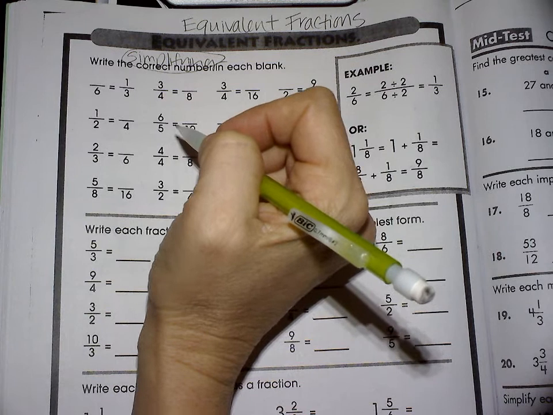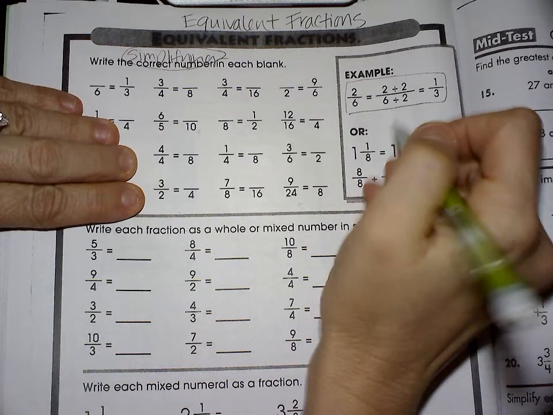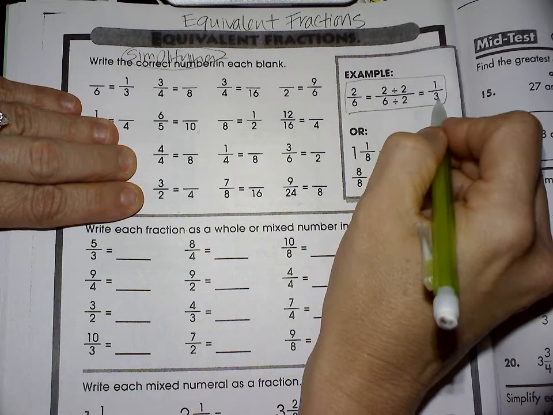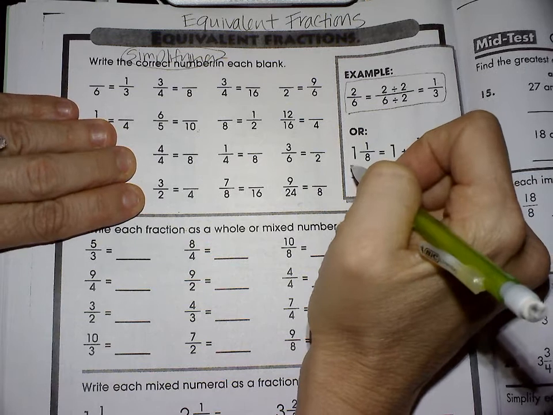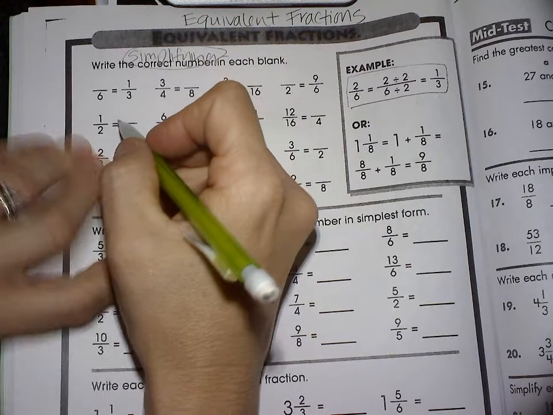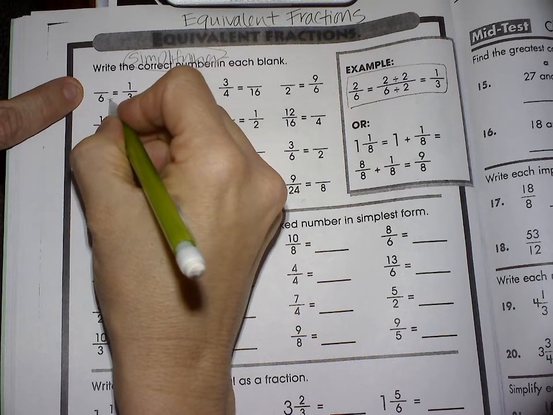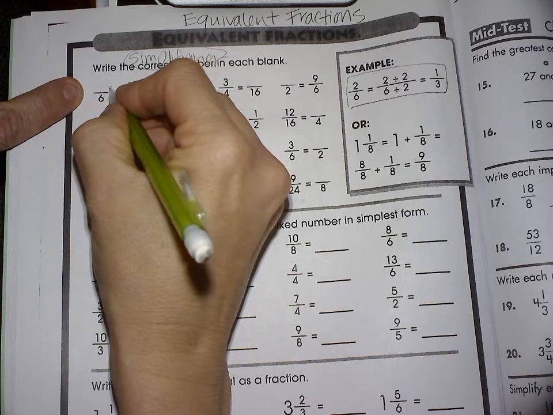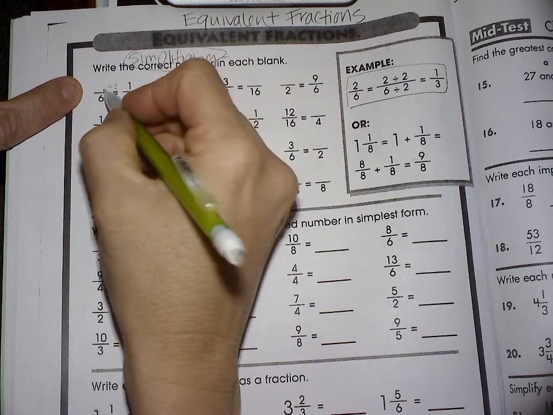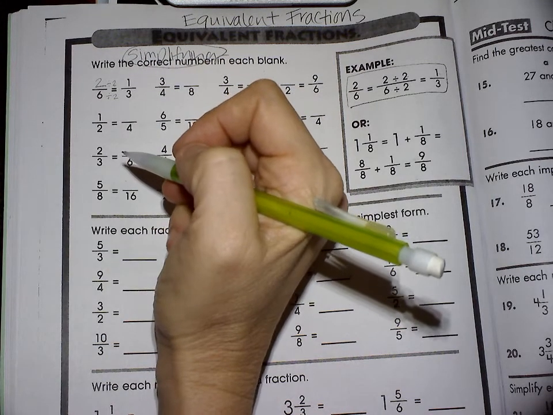So this is the example for this one: 2/6, if we divided the top by 2 and the bottom by 2, 2 divided by 2 is 1, 6 divided by 2 is 3. So 2/6 equals 1/3. So let's take a look at this. How many sixths equal 1/3? Well, what's happening here to go from 6 to 3? We're dividing by 2, right? So I have to divide that by 2. So what divided by 2 equals 1? 2 divided by 2 equals 1. So that blank there is 2/6.